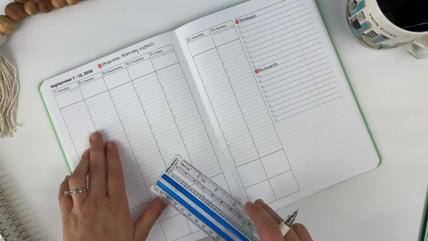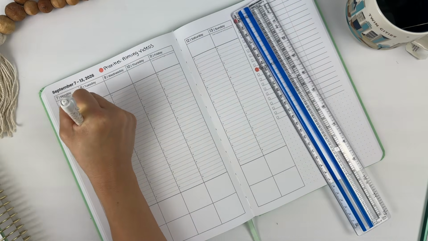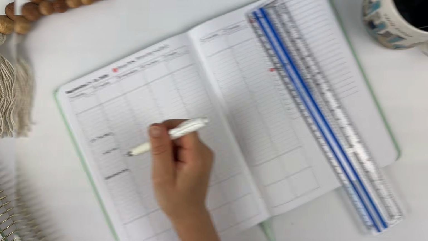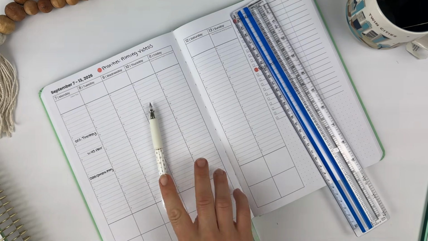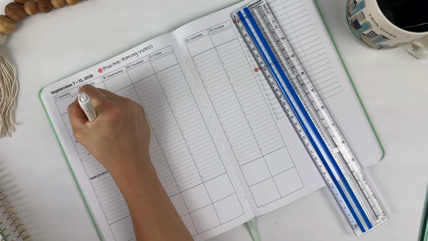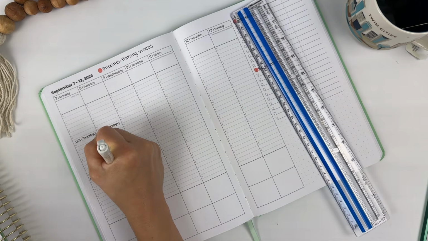So I am going to say... Dang it, this was for Tuesday. Mother trucker. I got so excited about this layout, I put it in the wrong time. All right, let's see.